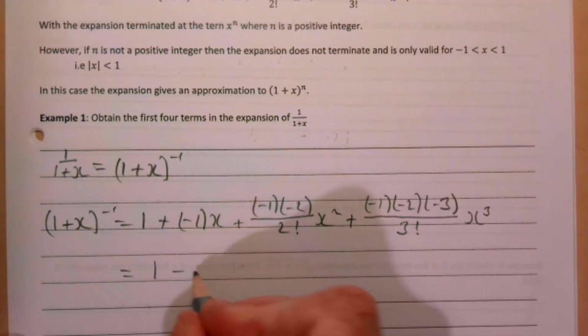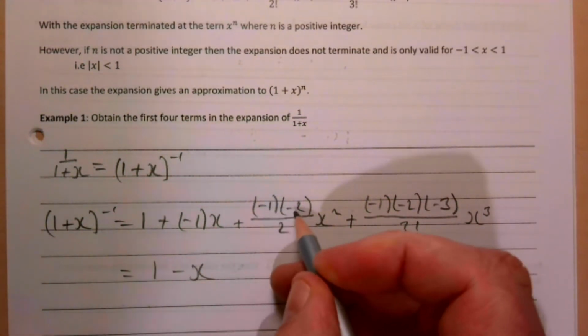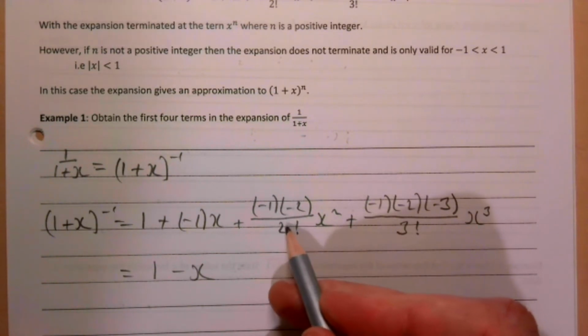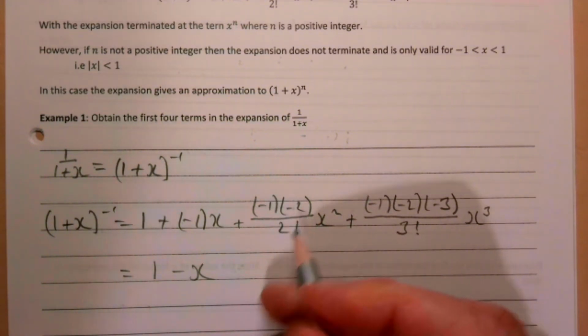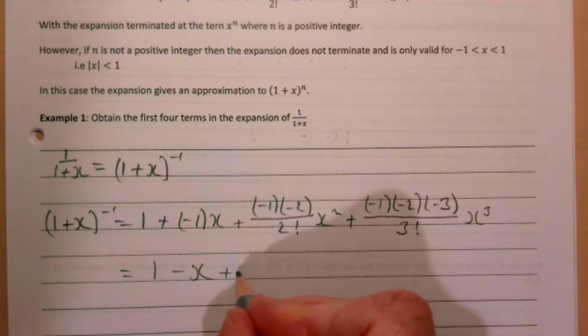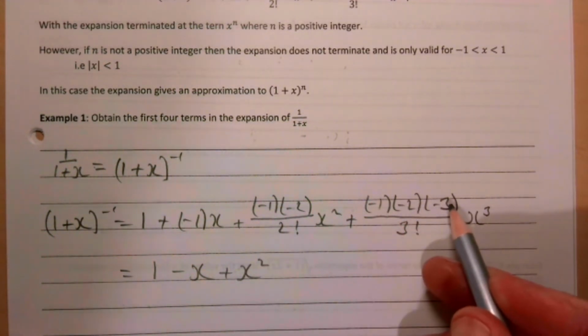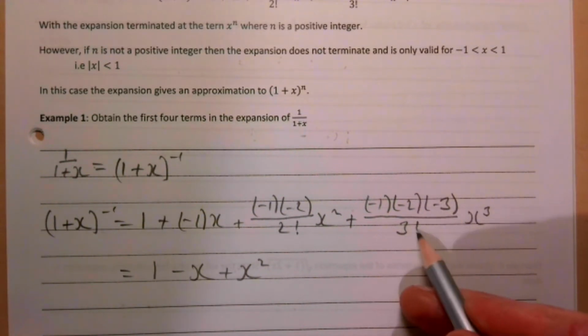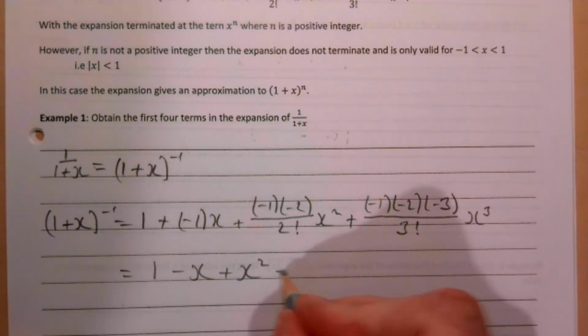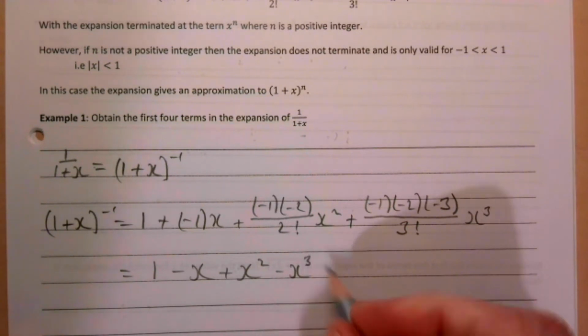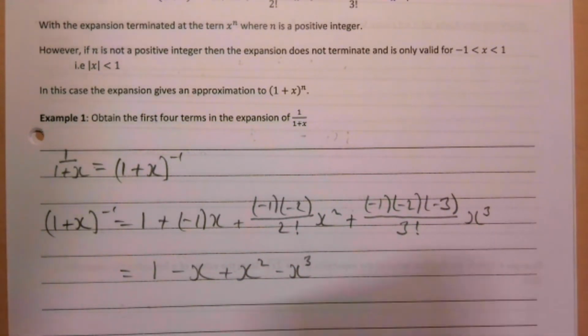Let's tidy that up. That's 1 minus x. -1 times -2 gives me 2. 2 divided by 2 factorial, 2 times 1 is just 2, so that disappears. We end up with a plus x squared. -1 times -2 times -3, of course, gives -6. 3 factorial is 6, so that gives us a minus, so it's minus x cubed. And I'm sure you can work out how the rest of it would go anyway.